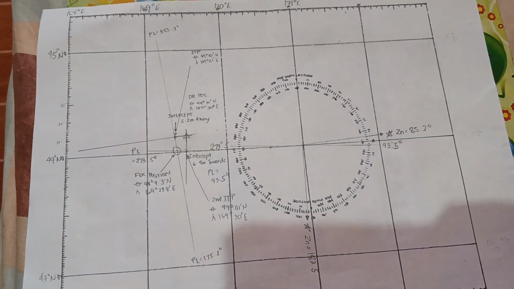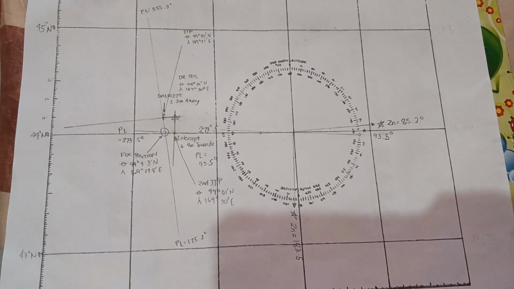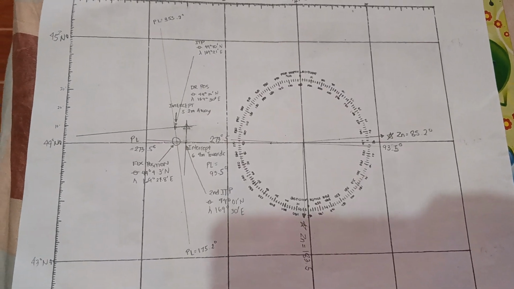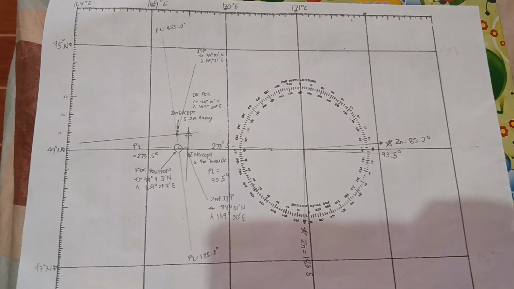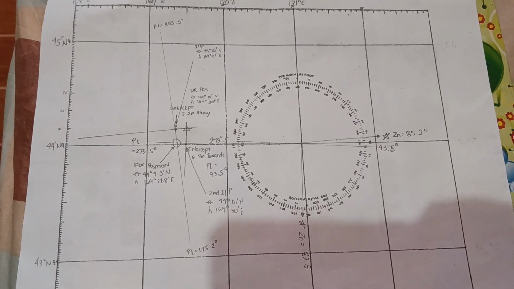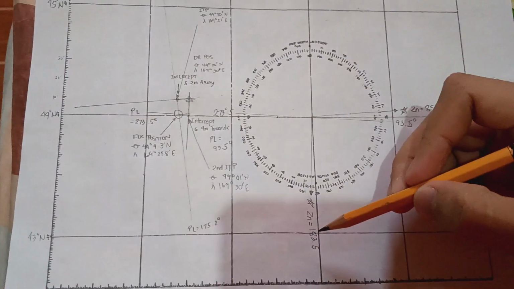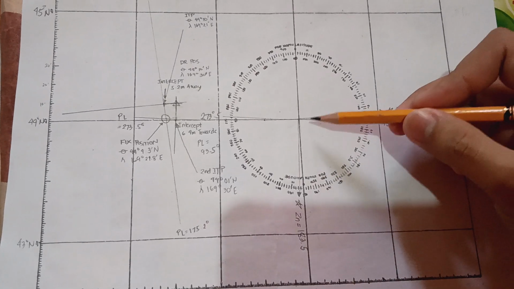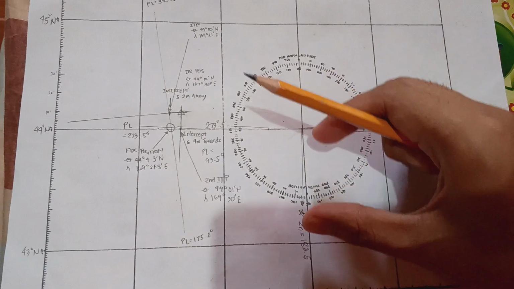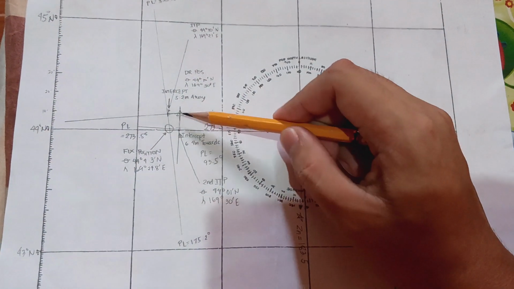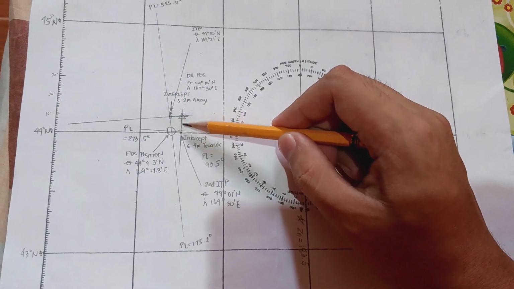After that, we find the intercept. The given intercept is 6.4 towards the heavenly body, or towards the star. Here is our star, so our intercept goes something like here. Since we transfer it here, our intercept is from the DR position to here.